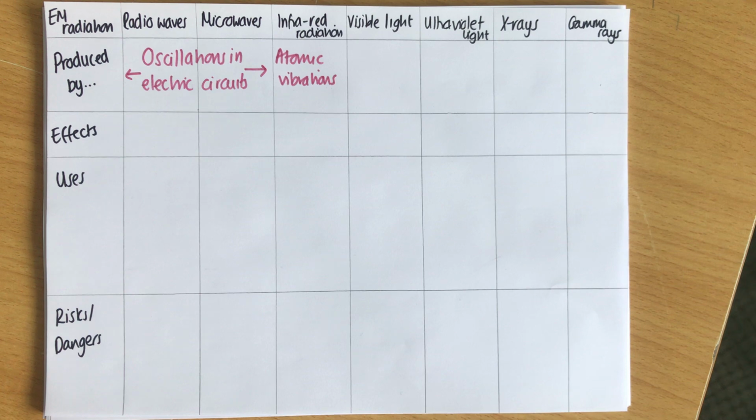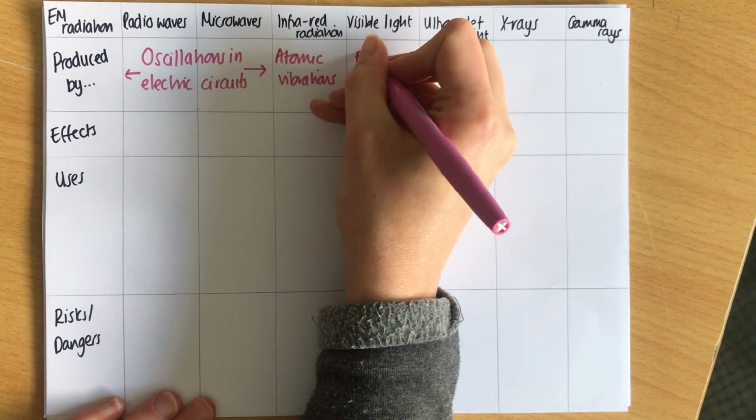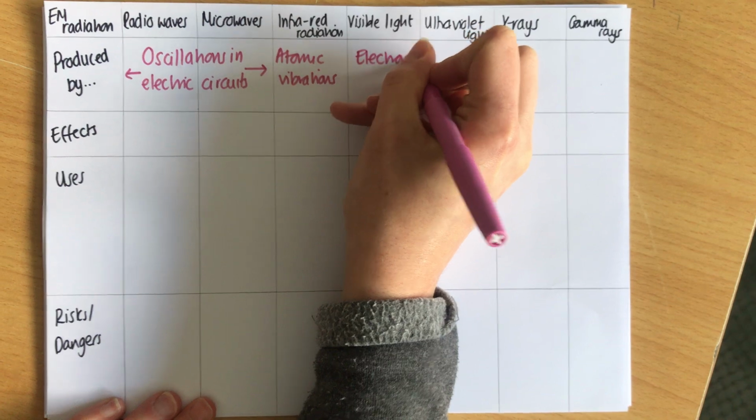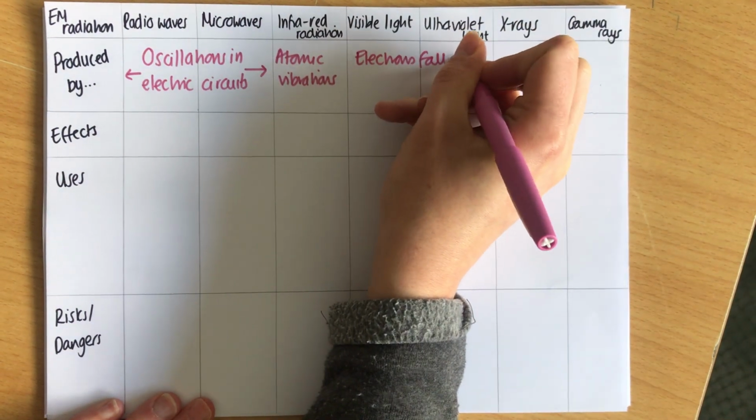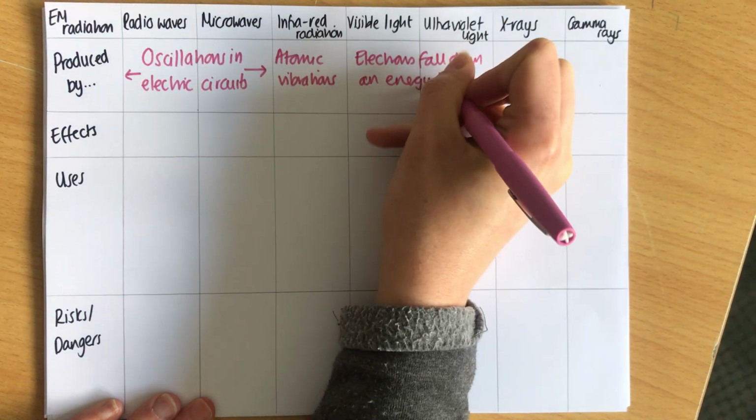Visible light and UV, and to an extent infrared, and also to an extent X-rays when you get onto A level, but mainly these 2. These are produced when electrons fall down an energy level in the atom.